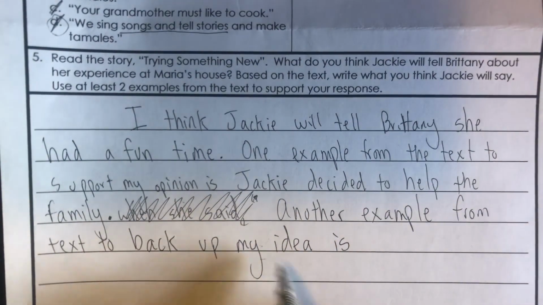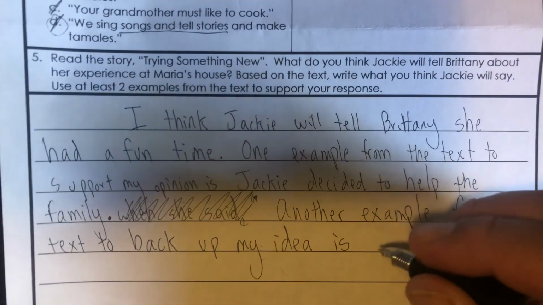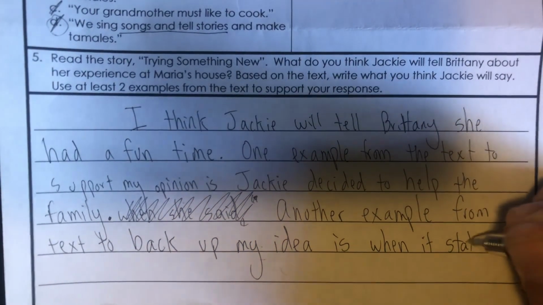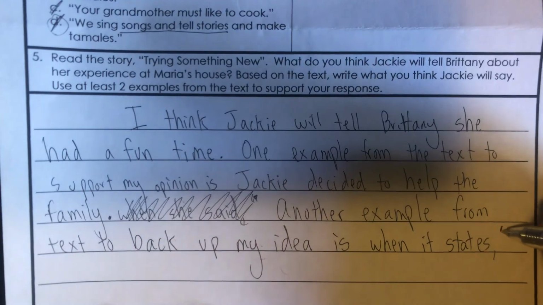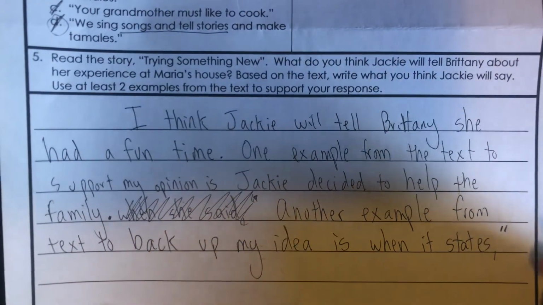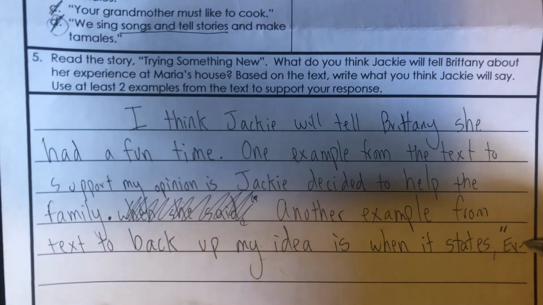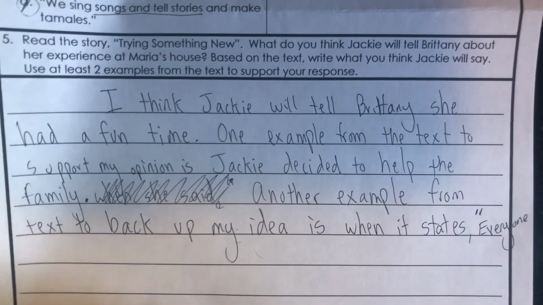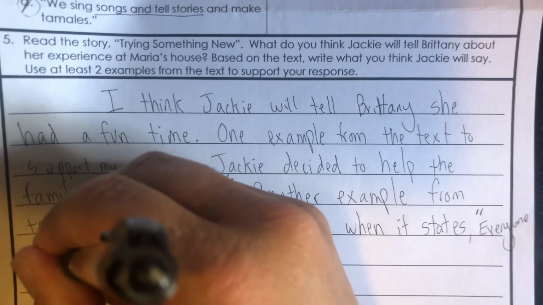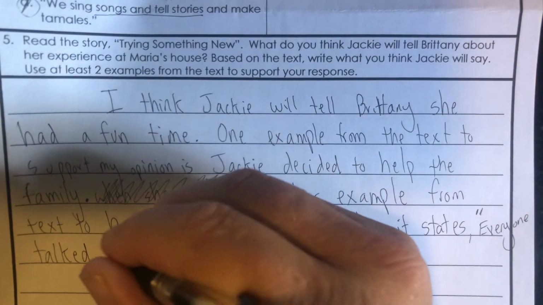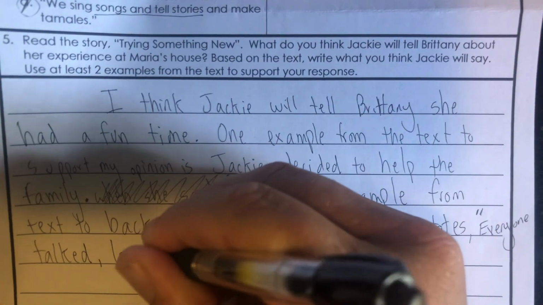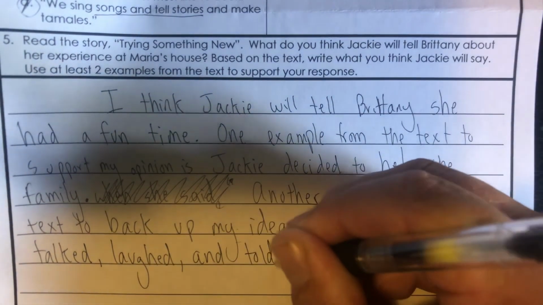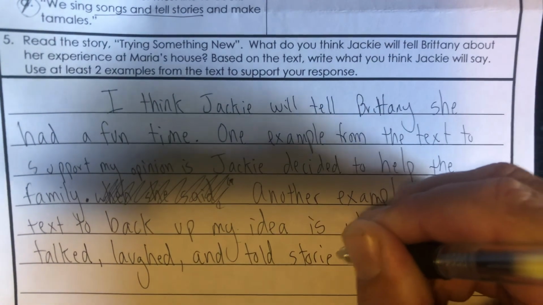Another example from the text to support my idea is when it states, comma, beginning quotation marks, everyone talked, laughed, and told stories. See how I'm quoting this right from the text?